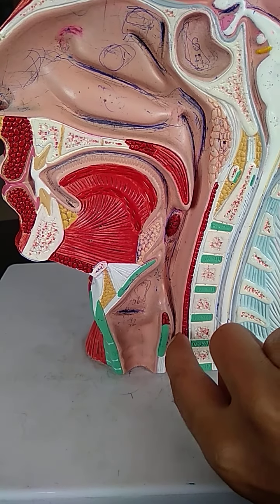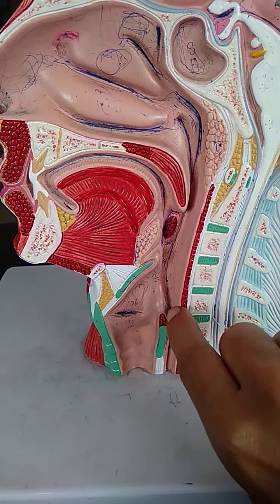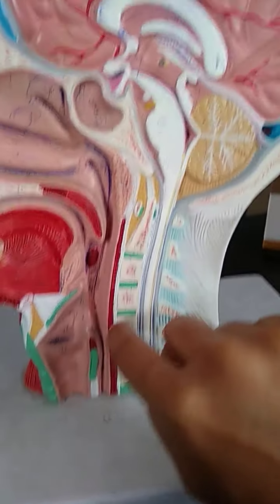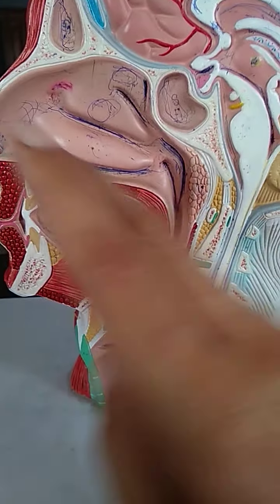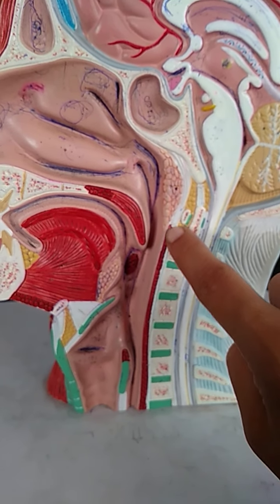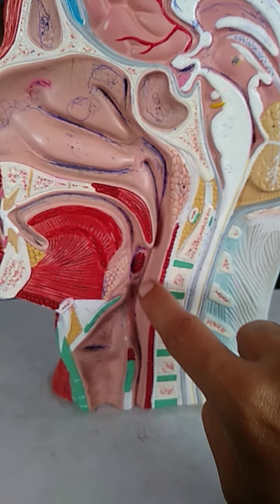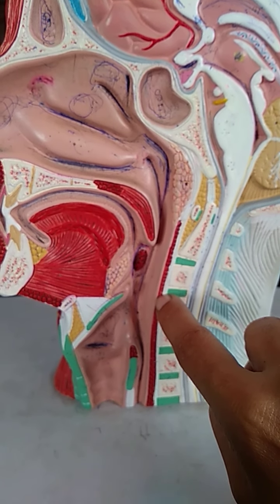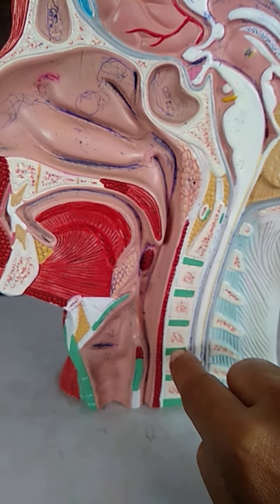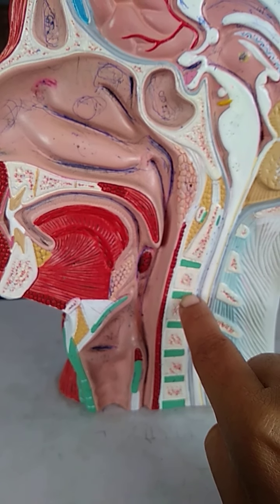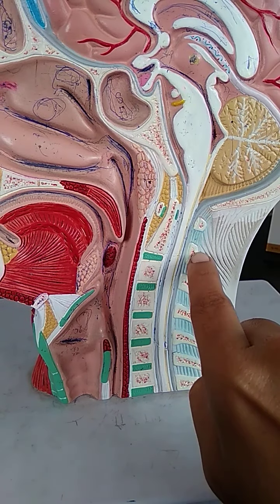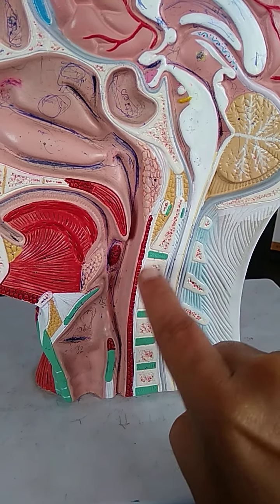And behind the larynx, continuing downward, is the laryngopharynx, part of the pharynx. Going from anterior to posterior, this is the posterior pharyngeal wall, showing the lining of the mucous membrane and the pharyngeal muscles. Then we have the vertebral column with intervening fibrocartilaginous discs. And this is the spinal cord, and then here we have the spinous processes of the cervical vertebrae.